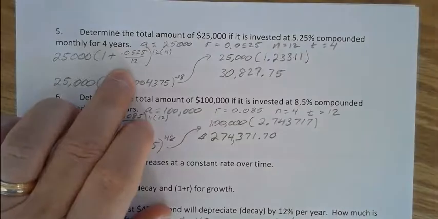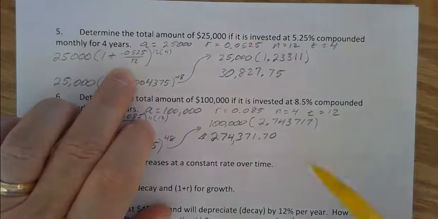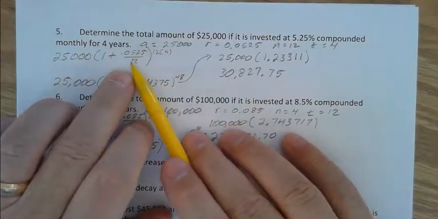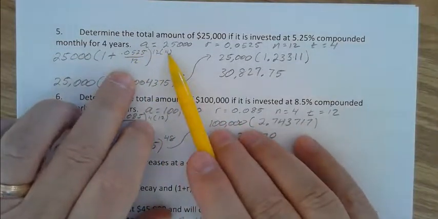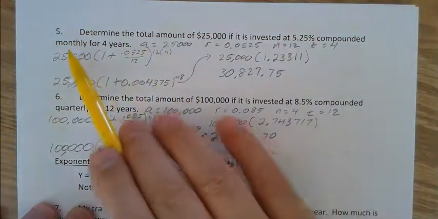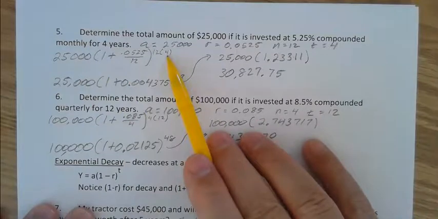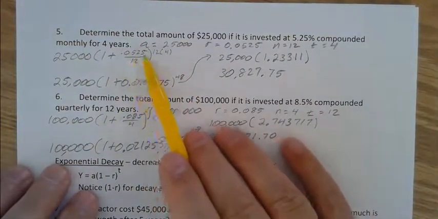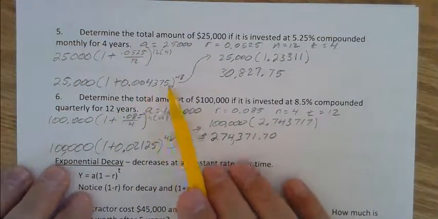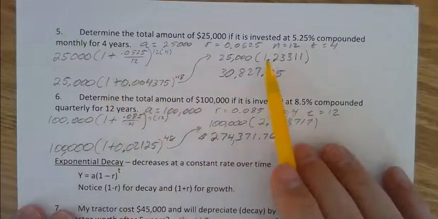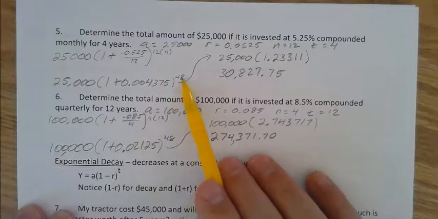You can use your notes to figure out what the formula is on the previous page. So we divide that out, and then it's going to be 12 times 4, because we're doing it monthly. Compounded monthly is 12 months in a year, and 4 years, so it'll be 12 times 4. This math right here, again, rounded to this place value, and then add these two numbers together, and take it to the 48th power.